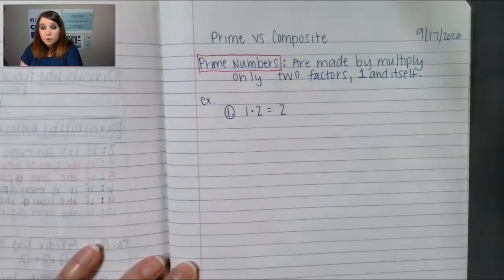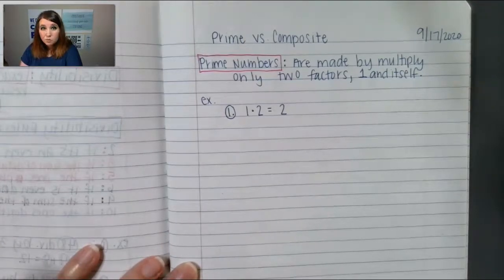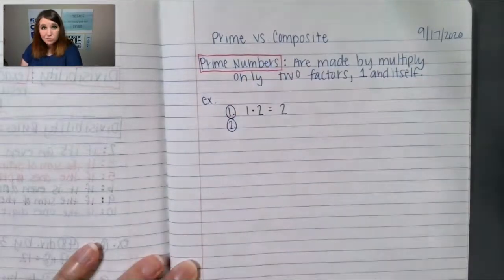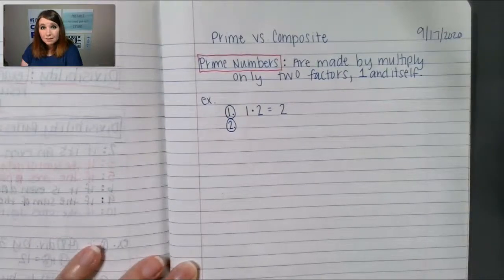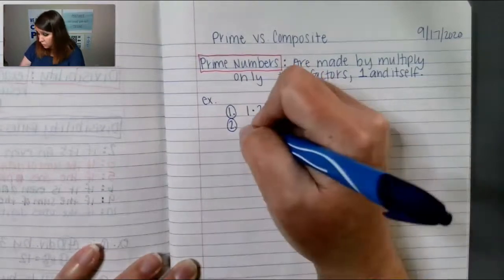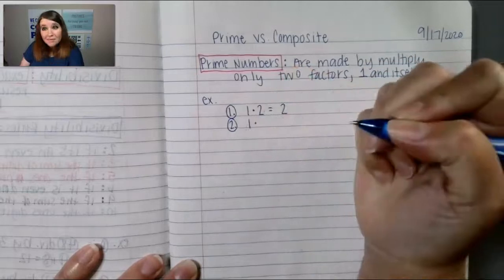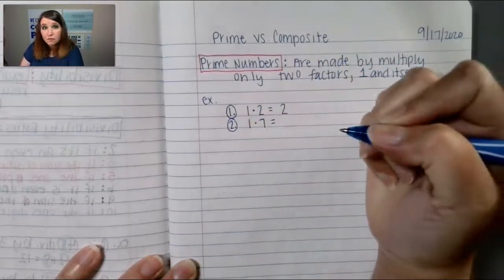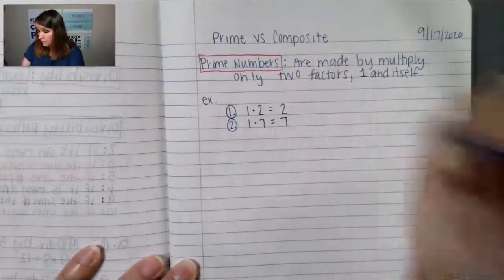Another prime number would be like the number 7, right? So the only way, example number 2, the only way to get 7 is to use the factors 1 and the factor 7. That gives us the product of 7.